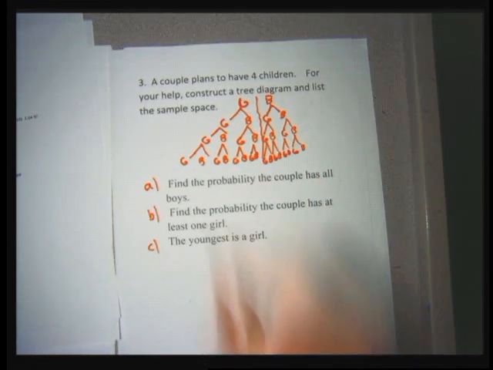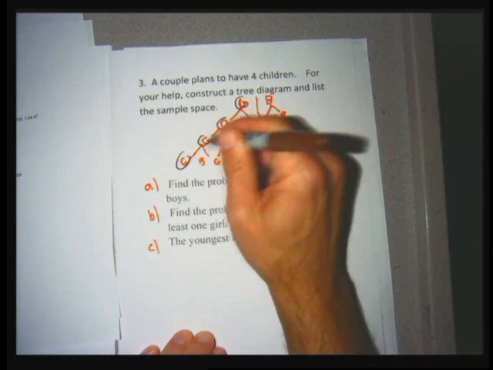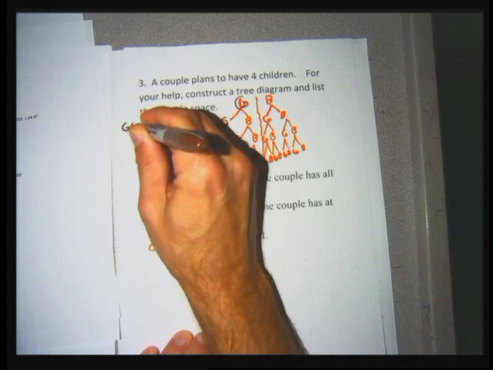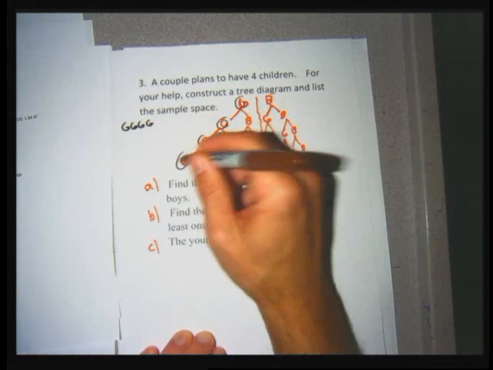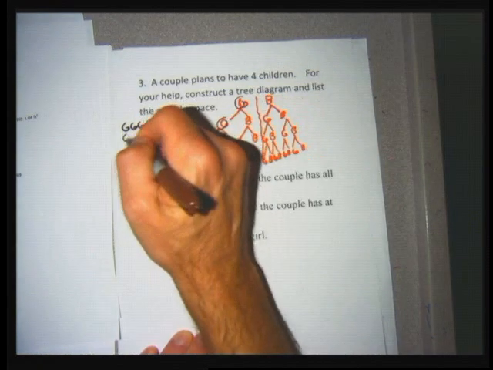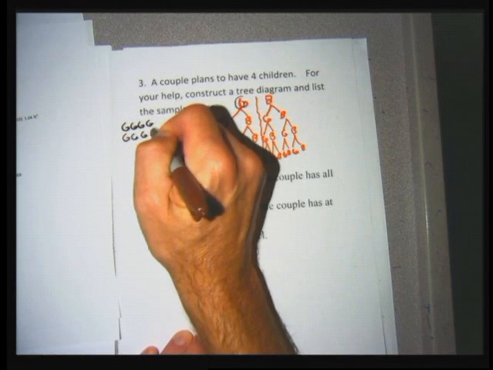To get to this G, I need to go girl first, girl second, girl third, girl fourth. So one of the items in my sample space is girl, girl, girl, girl, all 4 children girls. Now I'm done with that. To get to this, it's going to be a girl for the first kid, a girl for the second kid, a girl for the third kid, and a boy for the fourth.